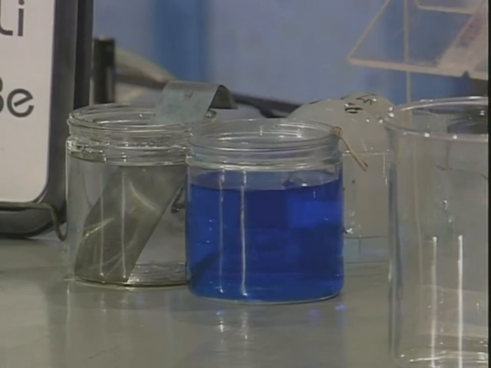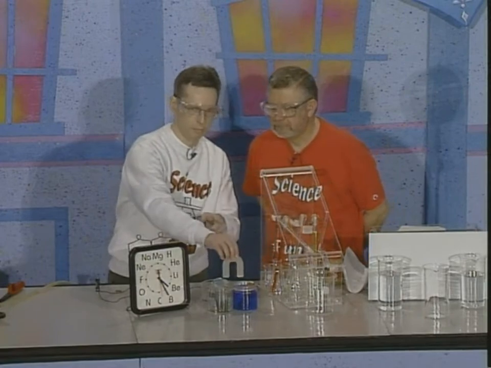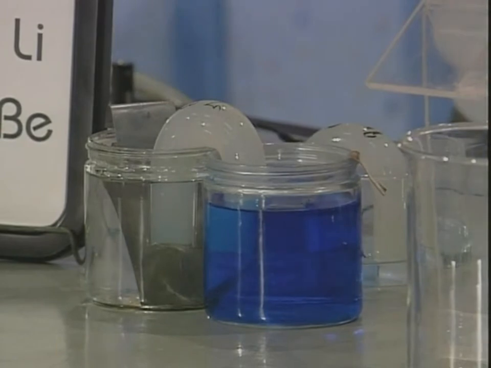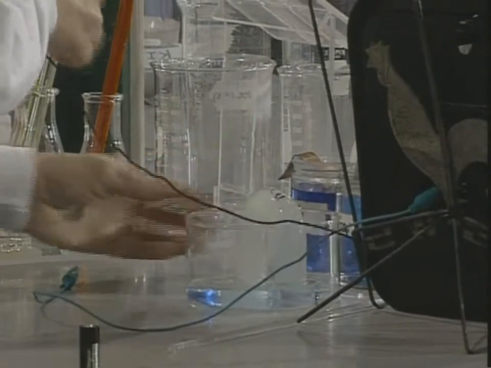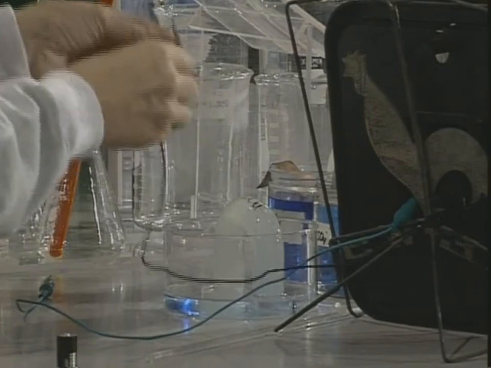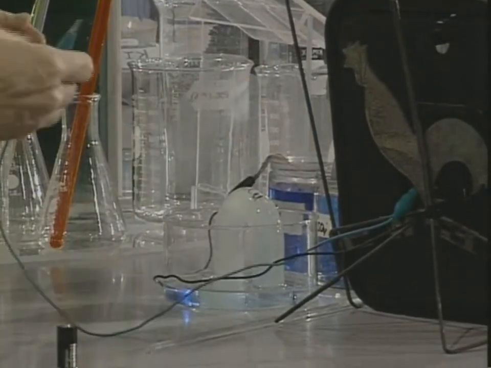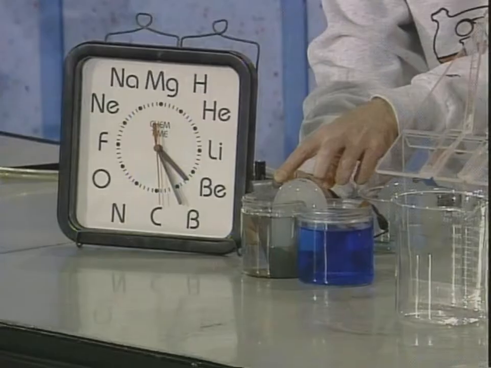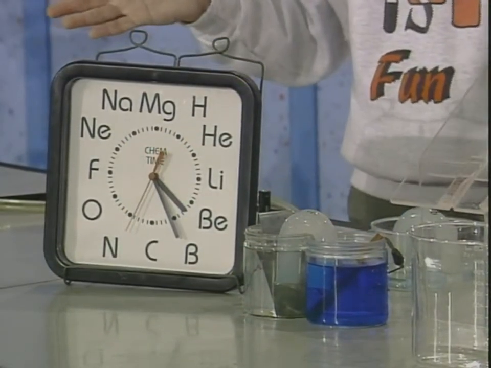Then I'm going to connect the two solutions with a little tube that's got some jello essentially in it, so that there is a wet connection between the two. Then I'm going to connect one of the wires to the piece of copper. If I can get the clip open. There we go. And I'll connect the other wire to the zinc metal. And what happens? The clock runs.